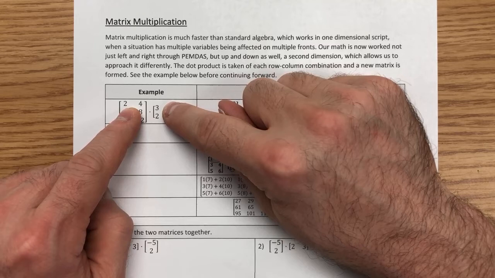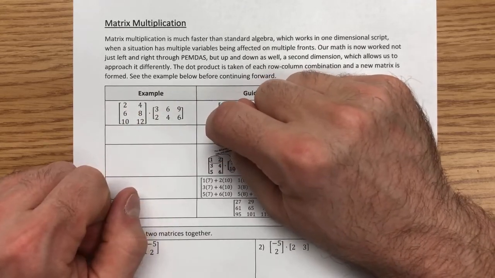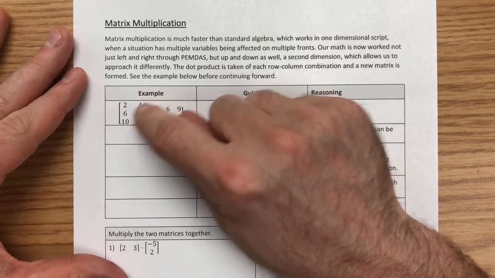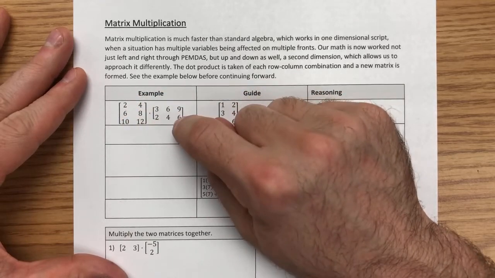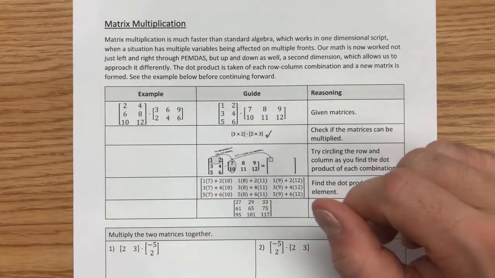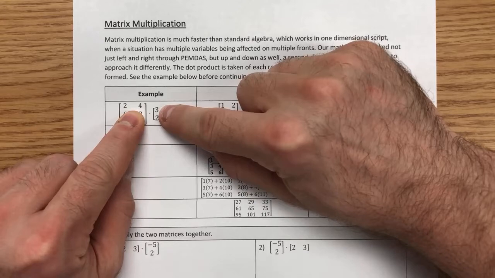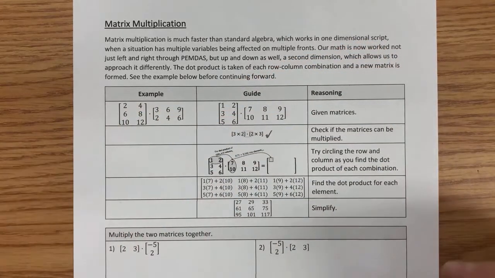We also know that they will produce a matrix that may be larger or smaller than the original two, in which case this will be a 3 by 3 matrix. The number of rows in the first and the number of columns in the second will be the resulting matrix. But as long as I have a 2 by 2 match, I'm good.